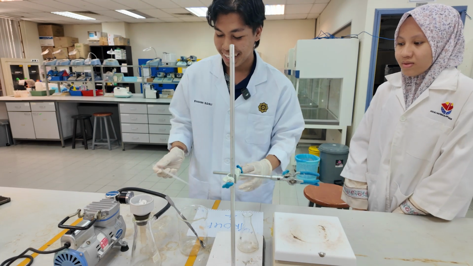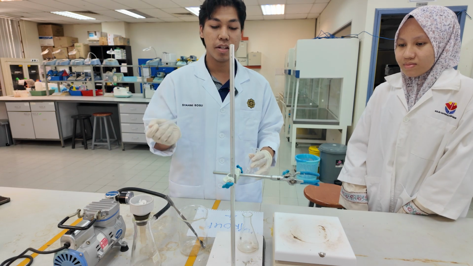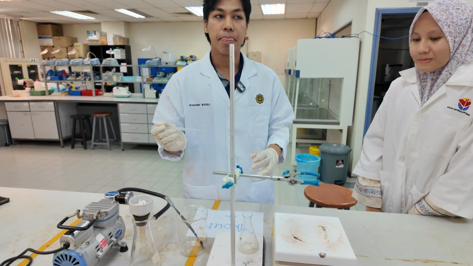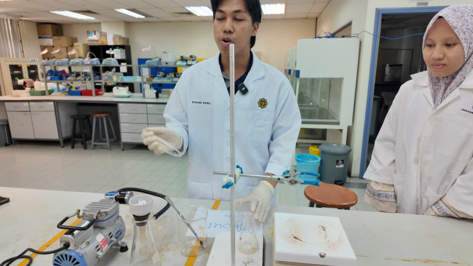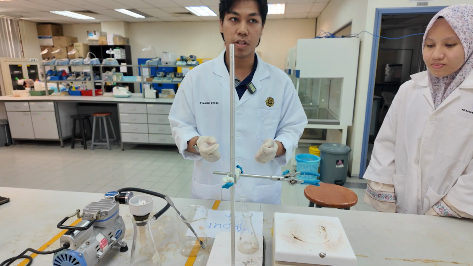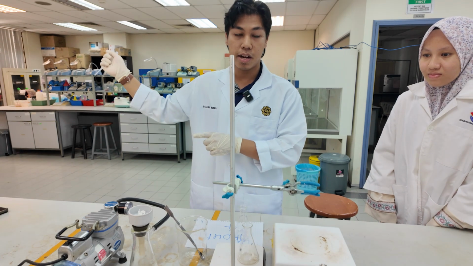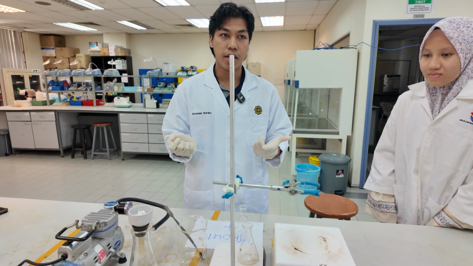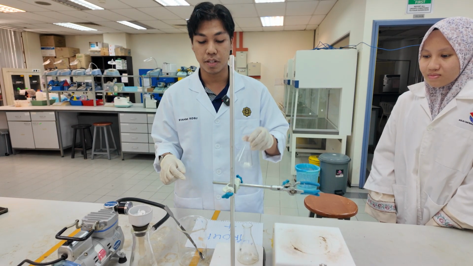Yes, that's good. Make sure you put it in the cylinder first, and then you can put it in the mixture flask. And then for water, use the distilled water that we have there, put it in the graduated cylinder, and then you can put it in the mixture flask.